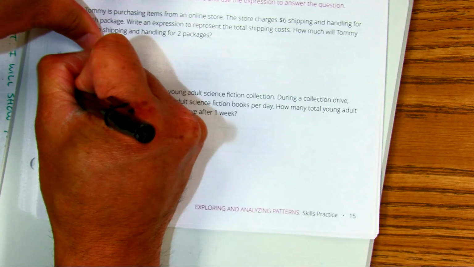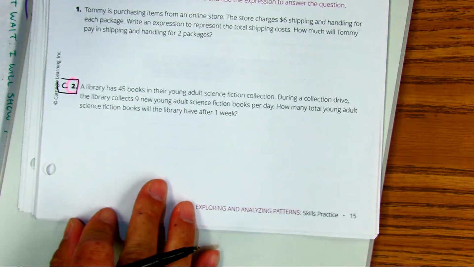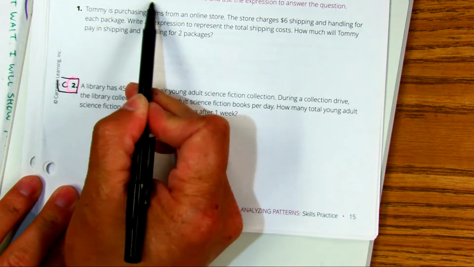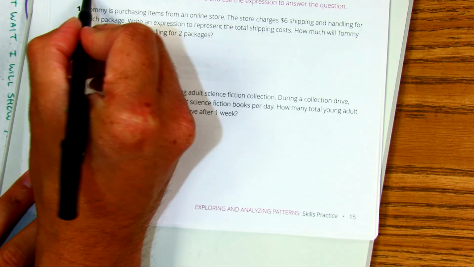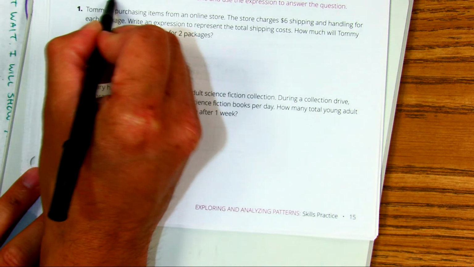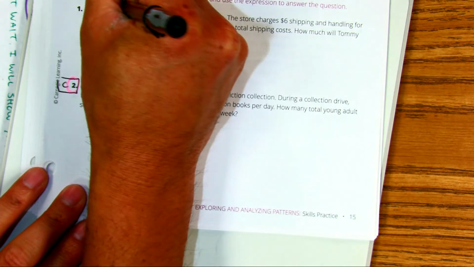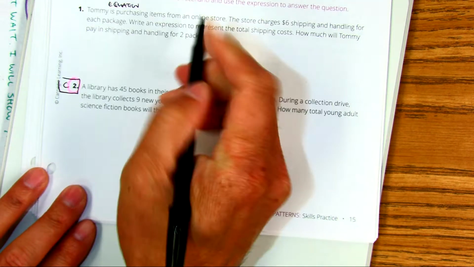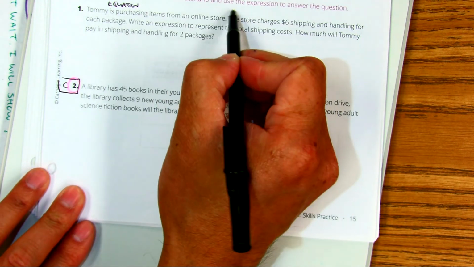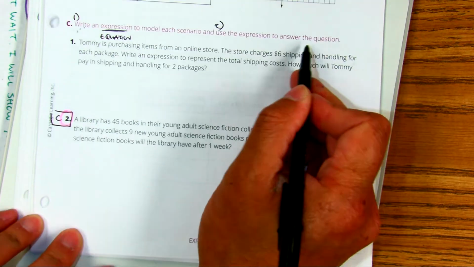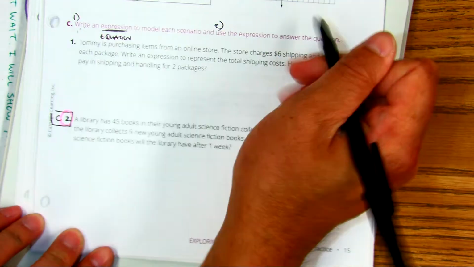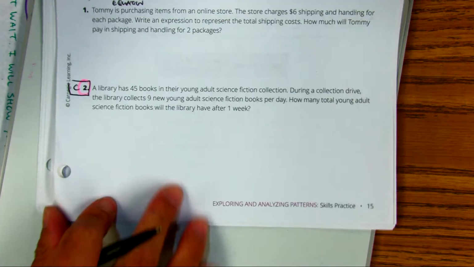In C2, let's look at the directions they tell us. Write an expression to model each scenario. So number 1, write is our verb. We're going to get an expression or an equation. And then second thing is use that expression or equation to answer the question. So basically, get an equation, expression, and then answer it. Let's do C2 together.